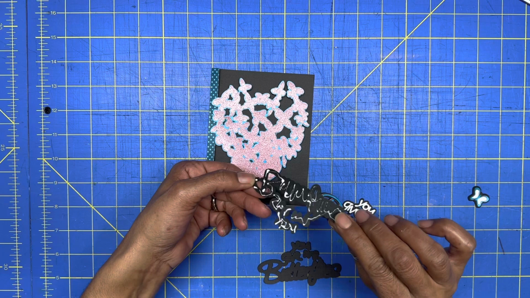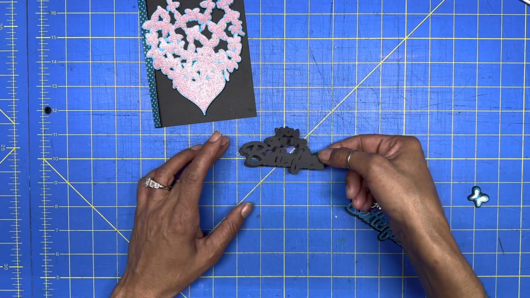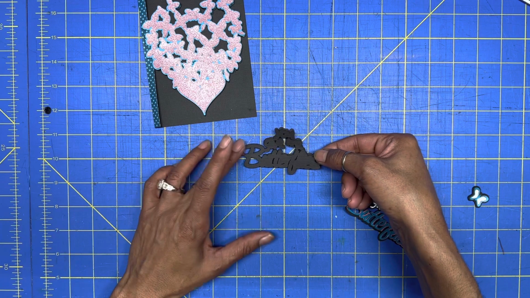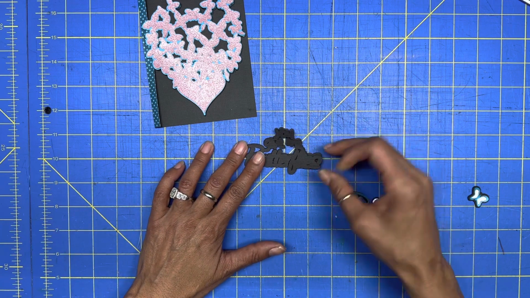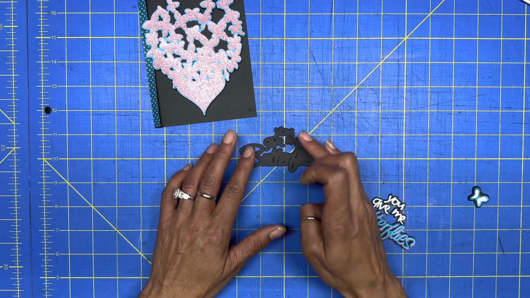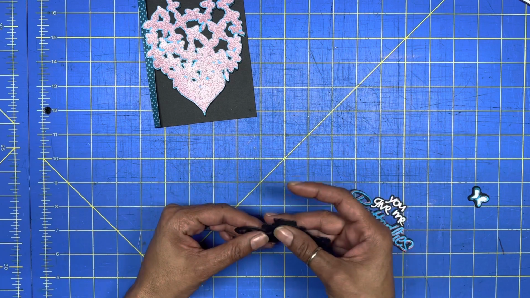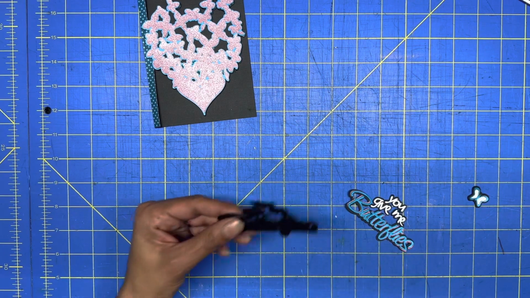Okay, so now I'm just going to add this one on top of this one. And what I'm doing is strengthening my sentiment, but also making it thick. So if you ever want to put any thickness to your titles, this is a good way to go.